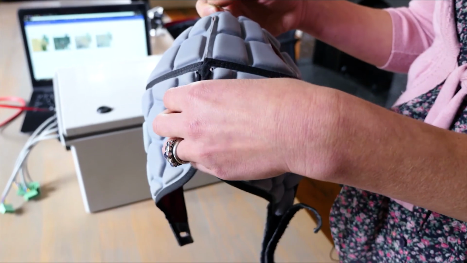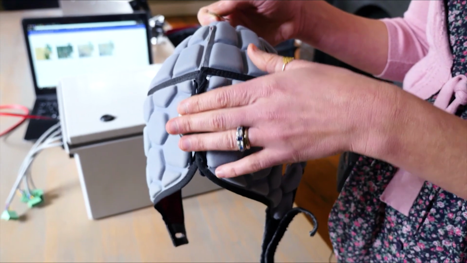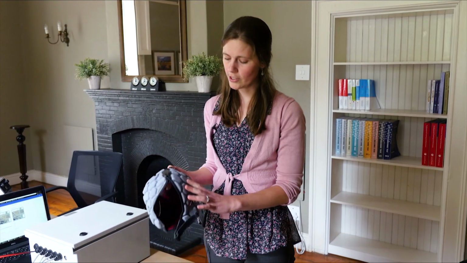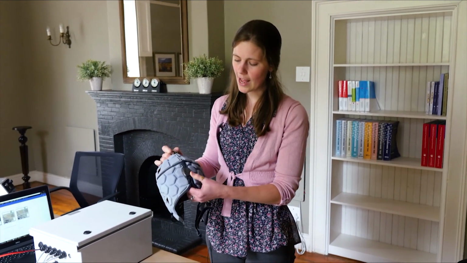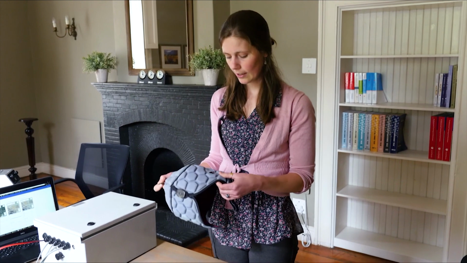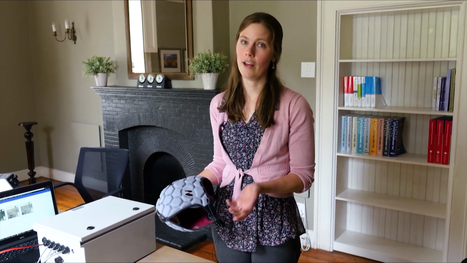Basically, what this little device does is it has an accelerometer on it, which measures the acceleration of the head about the center point, and that data can be collected and used to calculate the likelihood of a concussion.